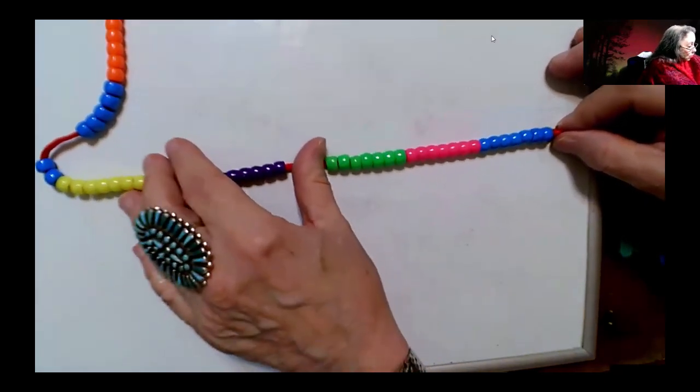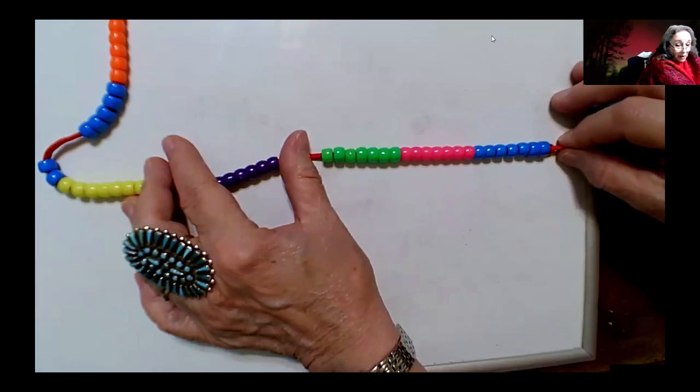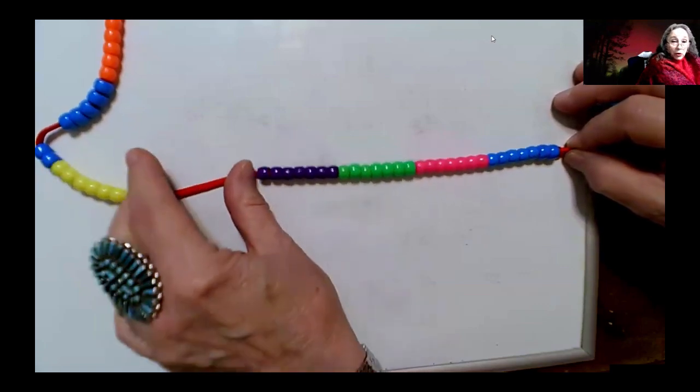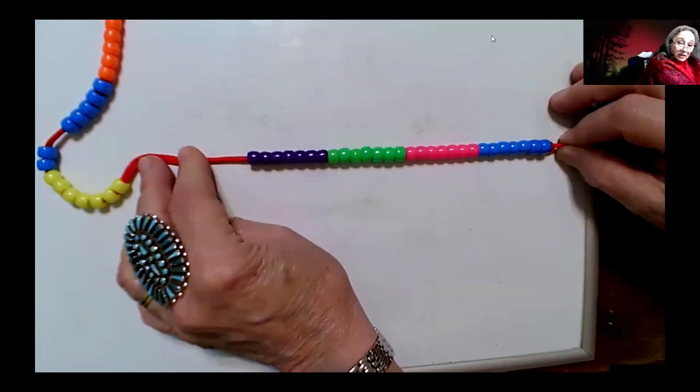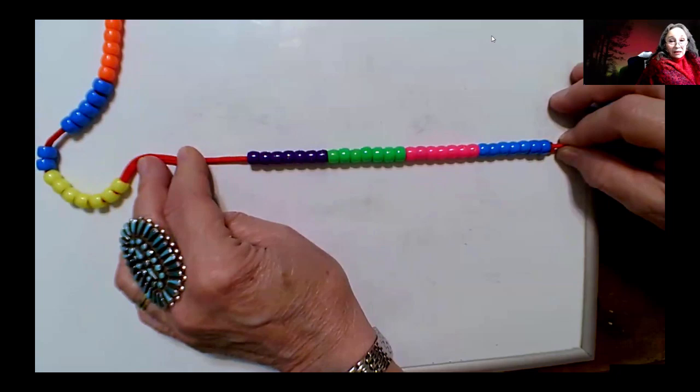If I had 21, I have 3 groups of 7. But if I only had 2 of those 3 groups, I would have 14. So 14 is 2 of the 3 groups that make 21, or 2/3 of 21 is 14. Look at 4 groups of 7. Can you tell me what 75% of 28 is? What is 3/4 of 28?